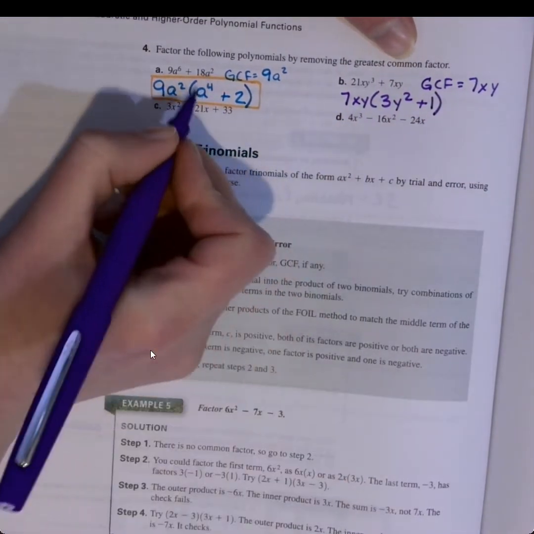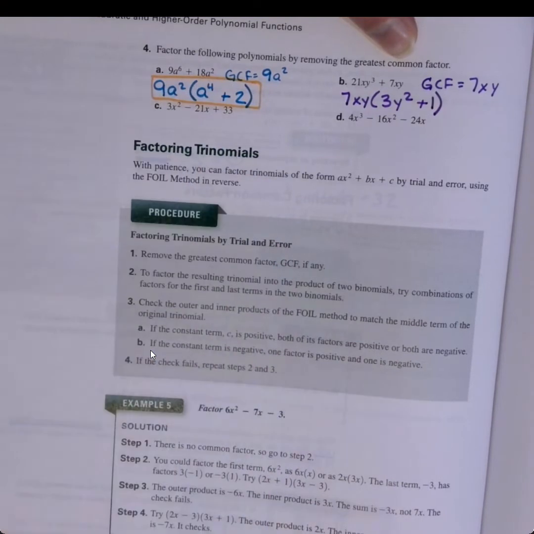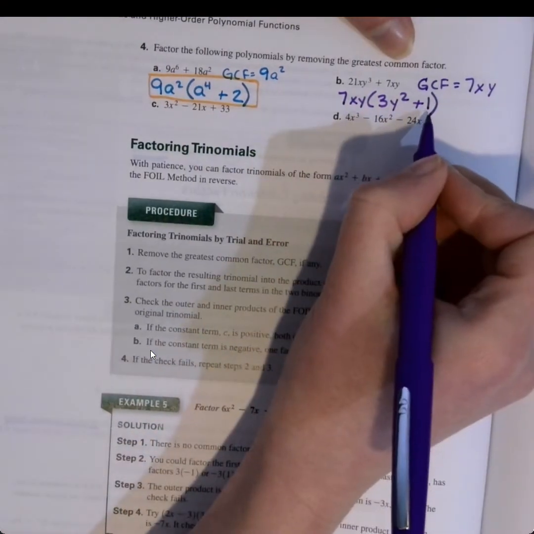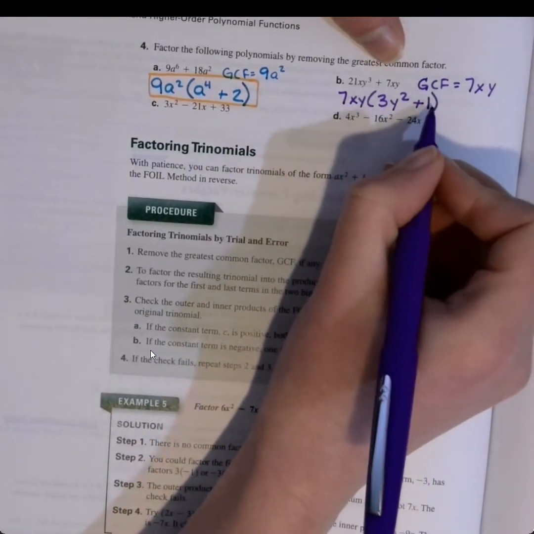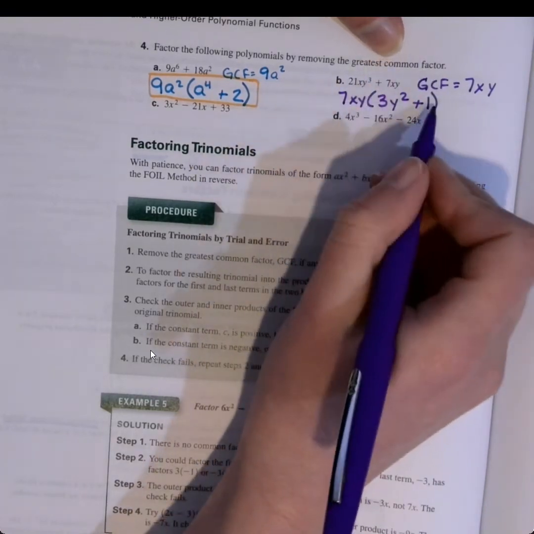I didn't write the 1 in front of a just because 1a absorbs the 1, but I have to write the 1 if it's the only number left. The plus can't be followed by nothing. There's got to be something here for us to multiply the 7 back by to get that term if I were to redistribute.